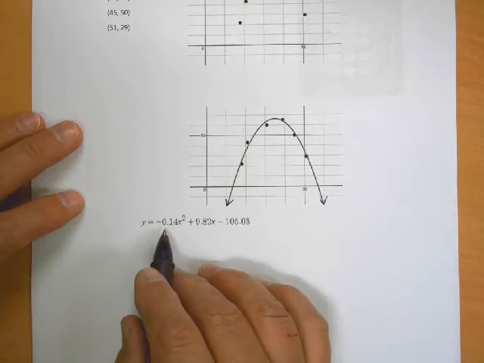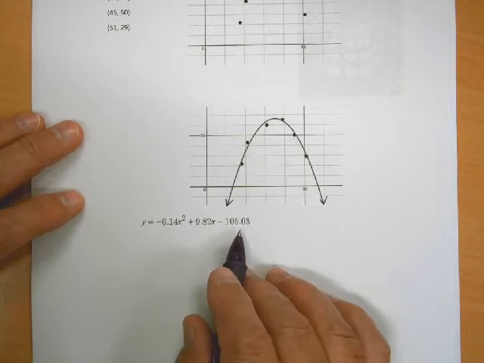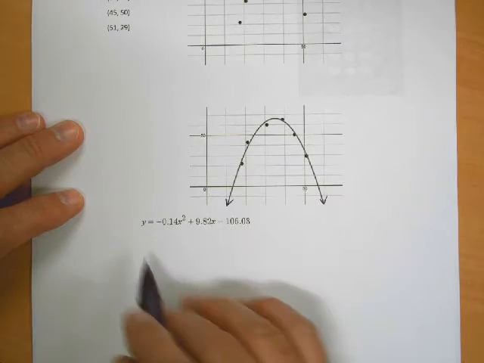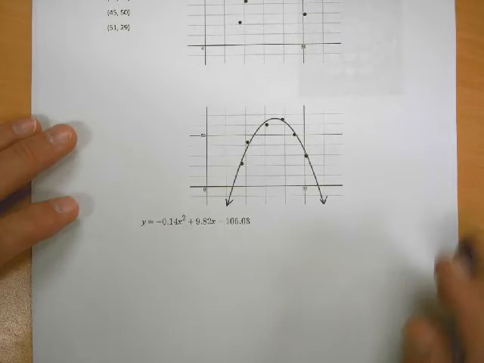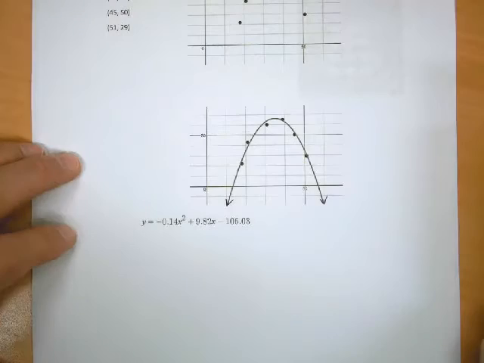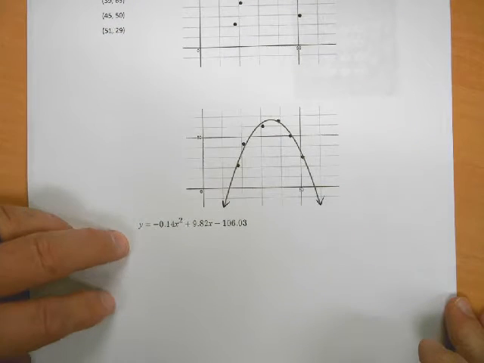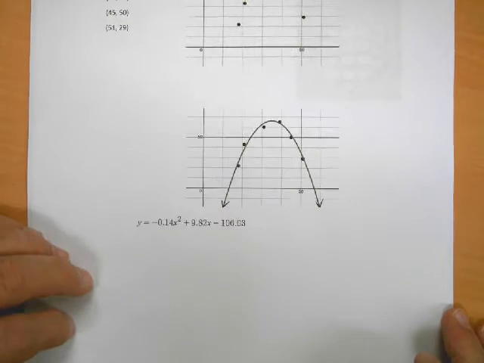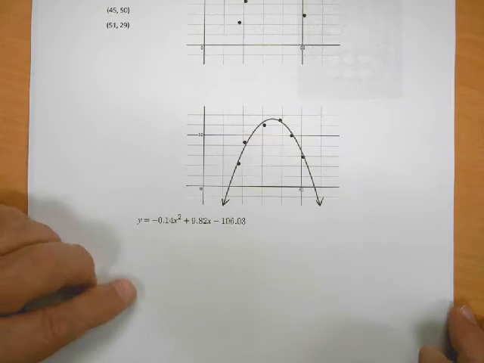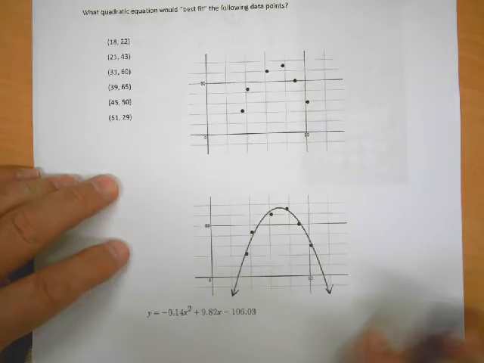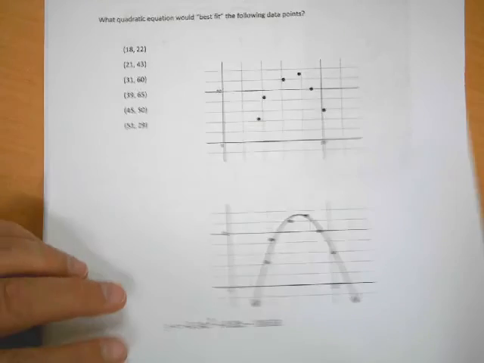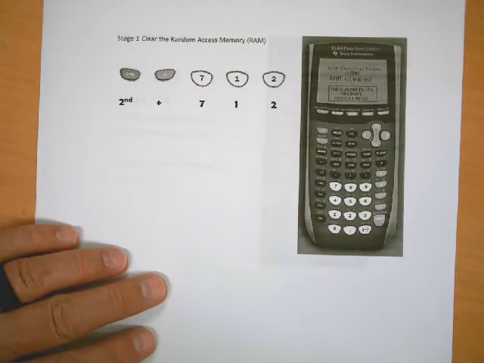And our goal in this video is to show you how to use a TI-84 calculator to come up with this equation. Okay, so we're going to take you through the whole process, and I'll try to do this step by step. You can pause the video and follow along. I highly suggest that. So our first goal is to get this data into the calculator, but we need to make sure our calculator is cleared and ready to go.